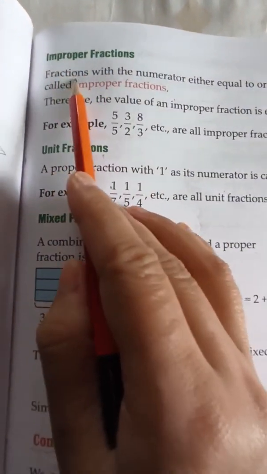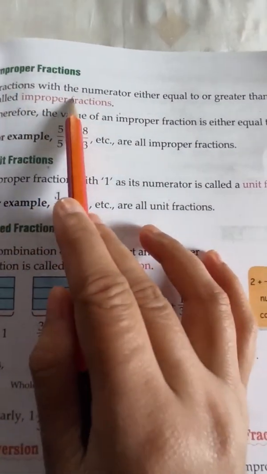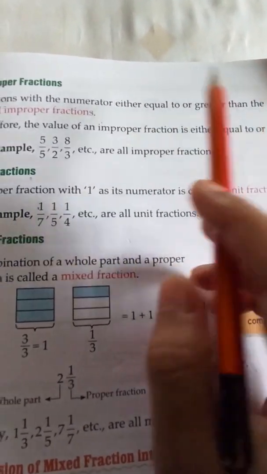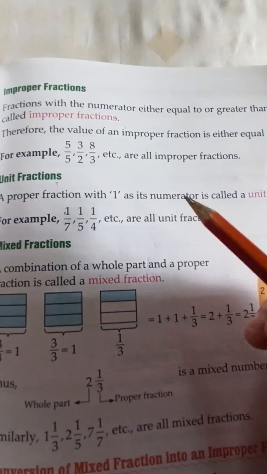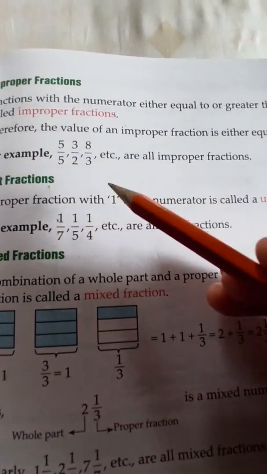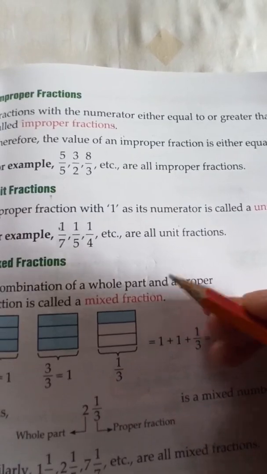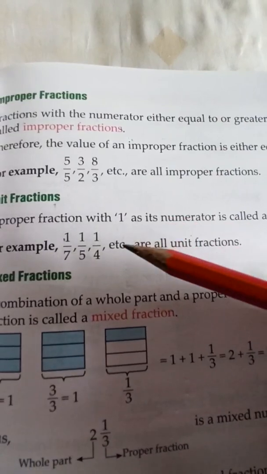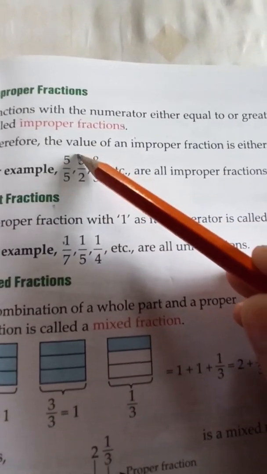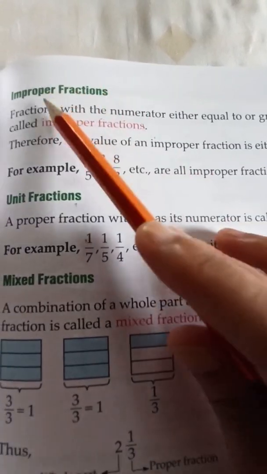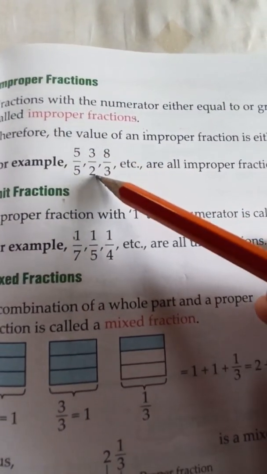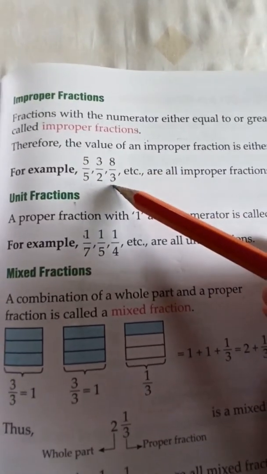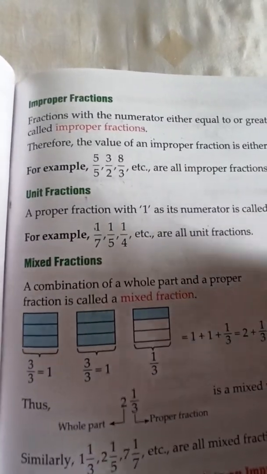Now improper fraction. Fractions with the numerator either equal to or greater than the denominator are called improper fractions. In an improper fraction, the numerator should be equal to or more than the denominator. You can see 5 by 5, both numerator and denominator are the same, so it is an example of an improper fraction. Again 3 by 2, the numerator is more than the denominator, so it is improper, 8 by 3. So these are examples of improper fractions.